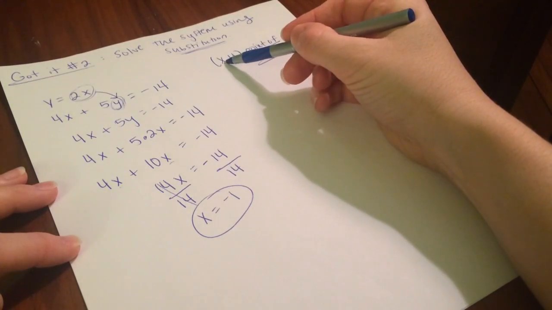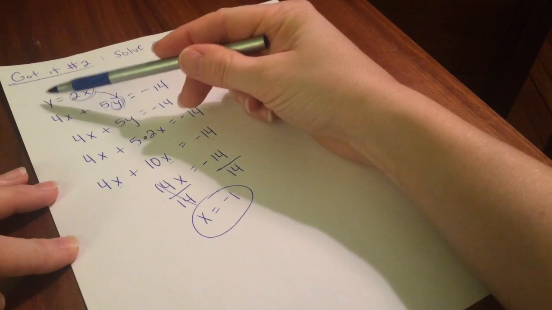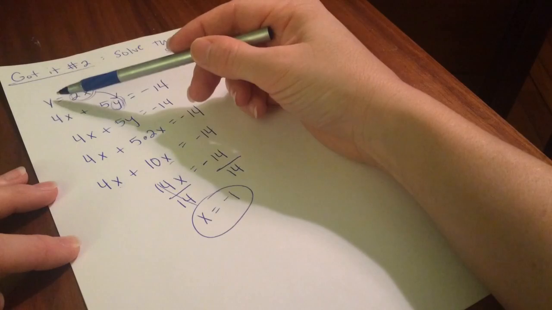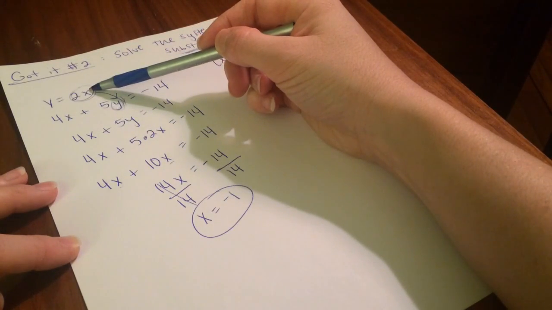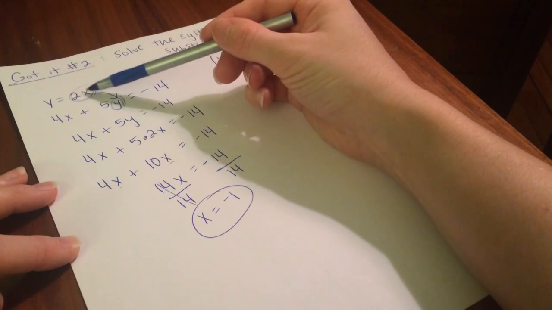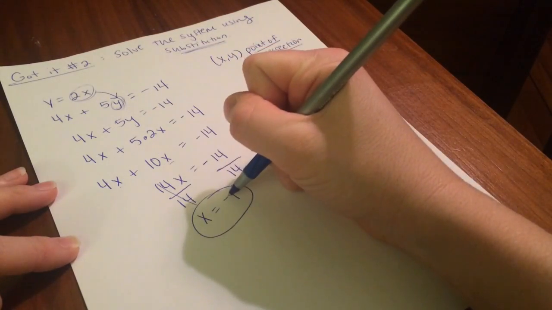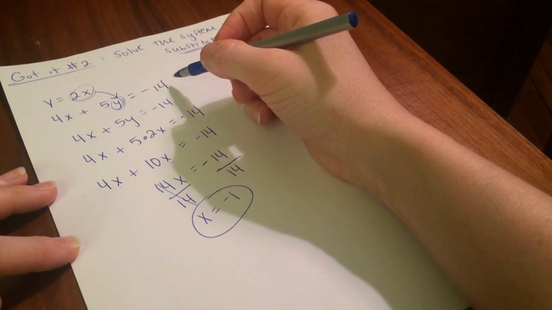But we're not finished yet, because we found out what x equals, but we don't know what y equals yet. If we go back up to the first equation in the system, we know that y equals 2 times x. So think about, how can I figure out what y equals if we know that it's 2 times x? Well, if you're thinking to yourself, I know that x equals negative 1, so I could plug it back in, then you are correct.